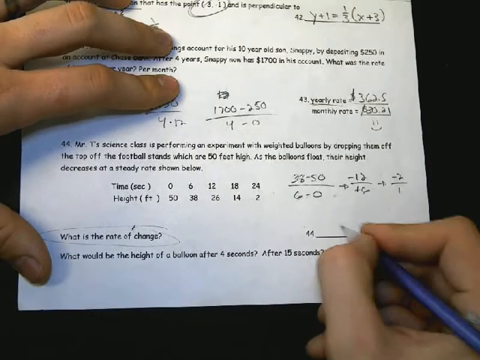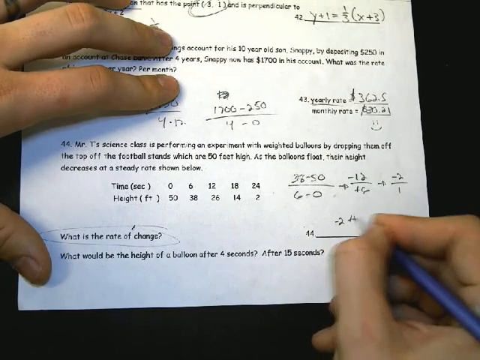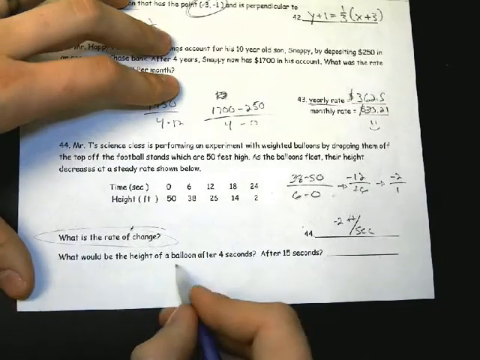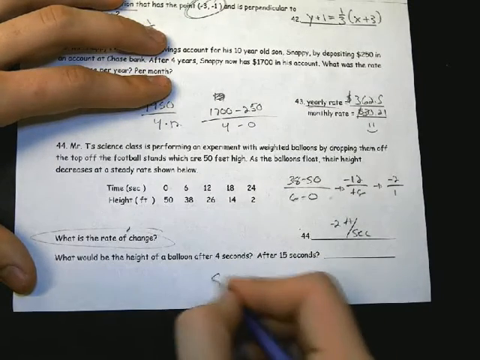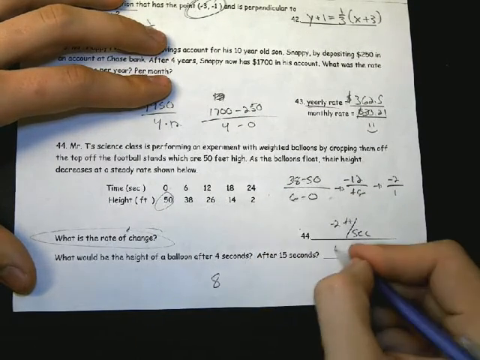What would the height be after 4 seconds? Well, in 4 seconds, we've fallen 8 feet. 8 from 50 is 42. After 15, 2 feet a second, so 30. 30 from 50 would be 20.